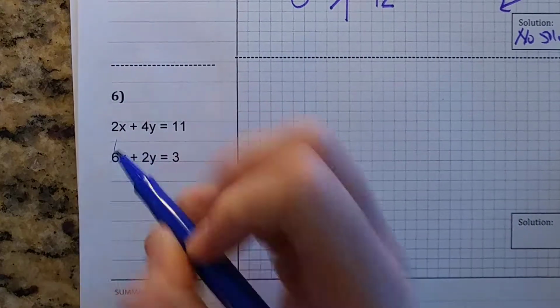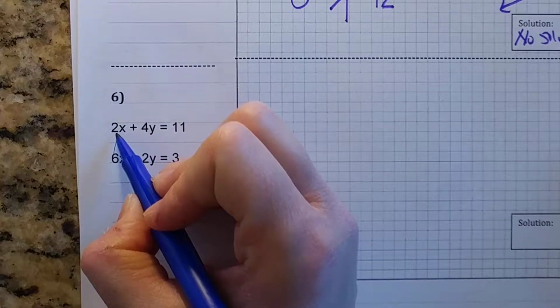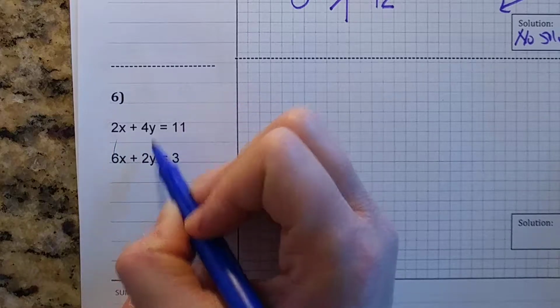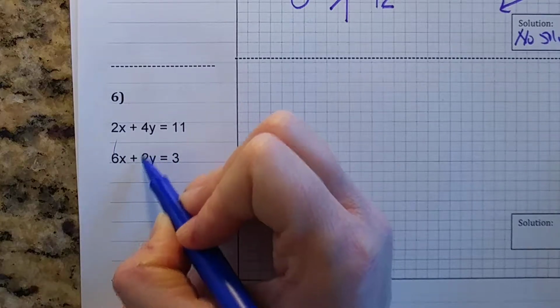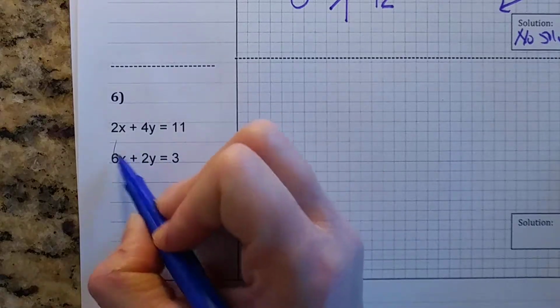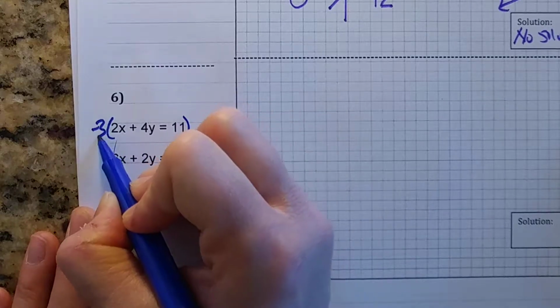A 2 and a 6? Well, I could make the 2 into a negative 6 easily by multiplying by negative 3. A 4 and a 2, you could make this into a negative 4 easily also. Your choice. Let's go with the 2 and 6. So here I have a positive 6. I'm going to make this a negative 6. And all I would have to do is multiply by negative 3.